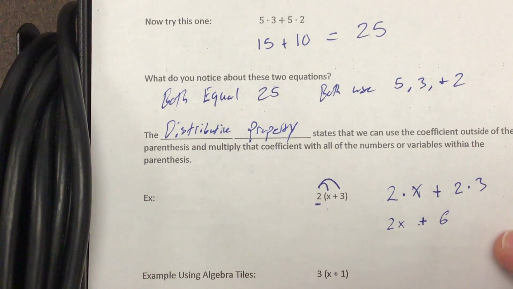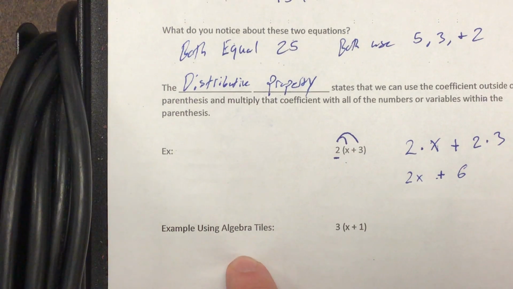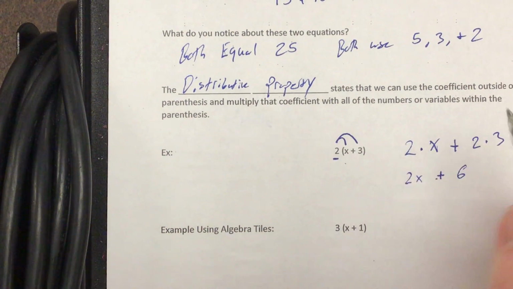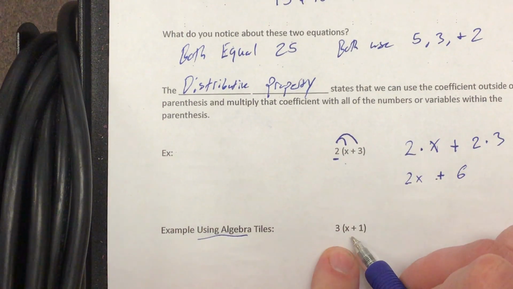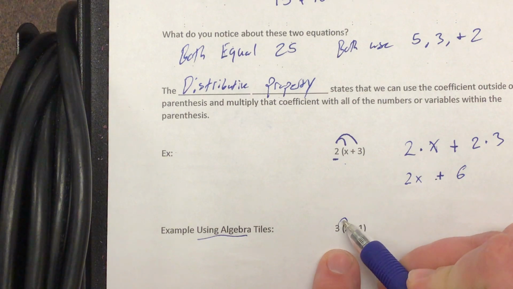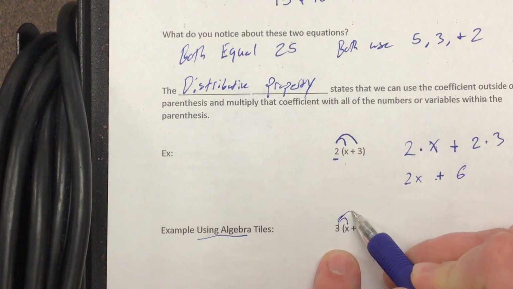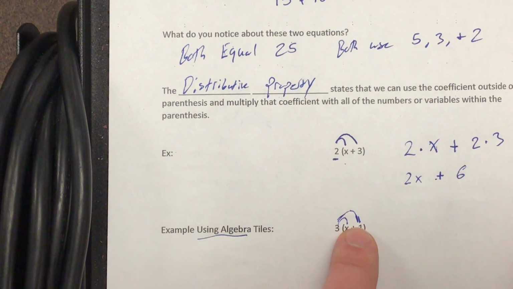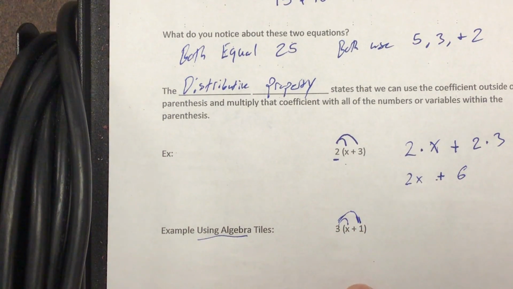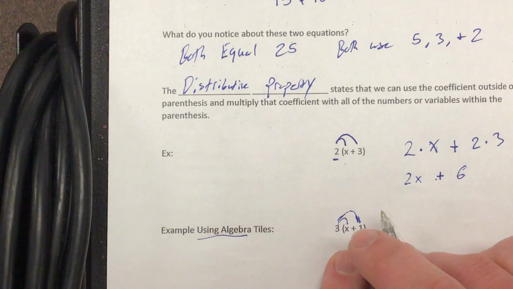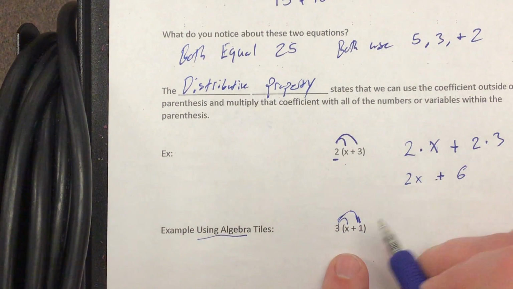Now this next one, we're going to use algebra tiles to represent, but first we got to distribute. If we distribute this, we're going to take 3 times x and 3 times 1. So what's our new expression going to look like? 3x plus 3. 3 times 1 is 3.